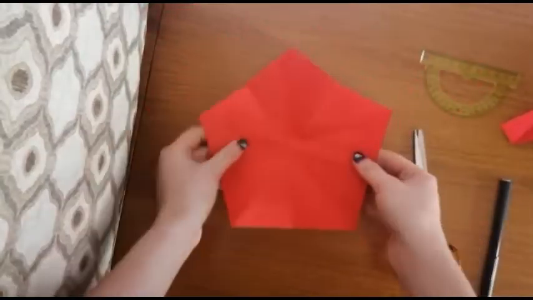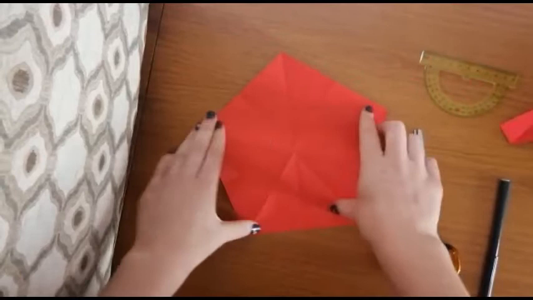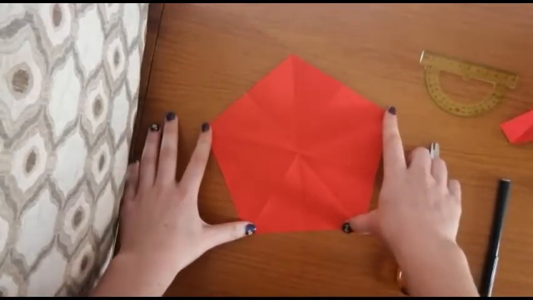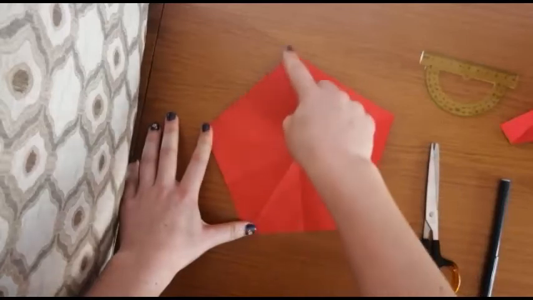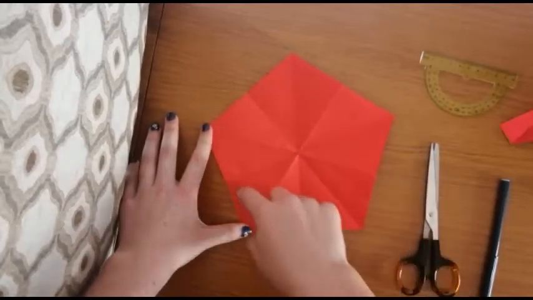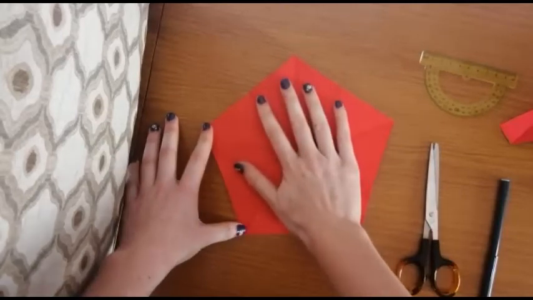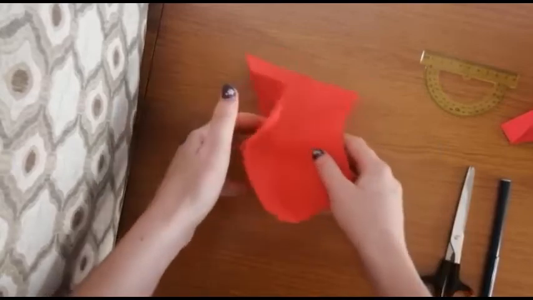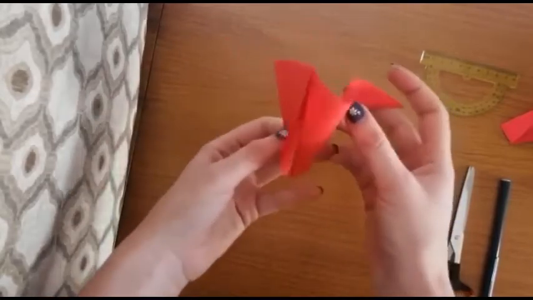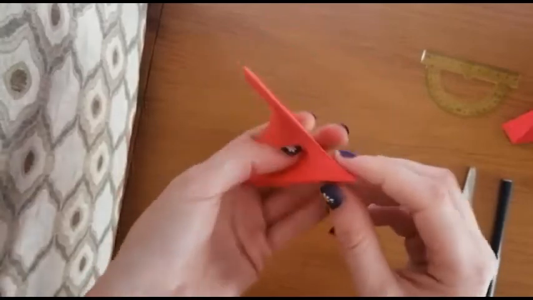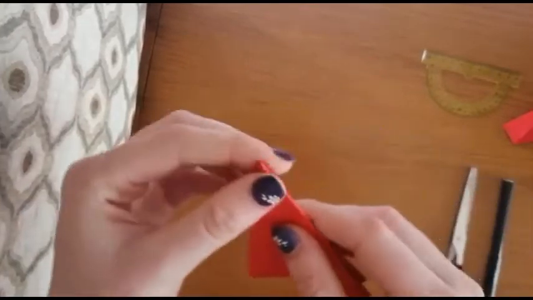Right, so there we go, there's our shape, and like I said earlier, it's a pentagon. How many sides do you think a pentagon has? Let's count. 1, 2, 3, 4, 5. So a pentagon has 5 sides. If we fold this back together, like you had it at the beginning before you unfolded it. There we go.